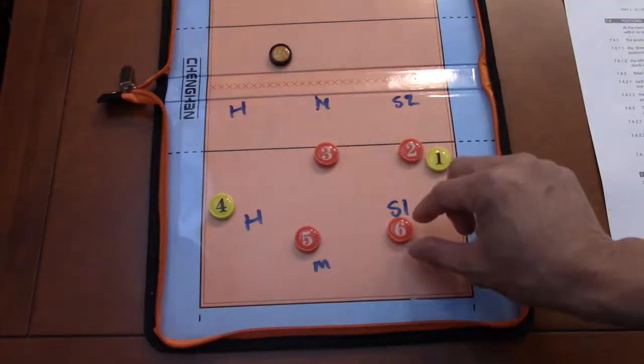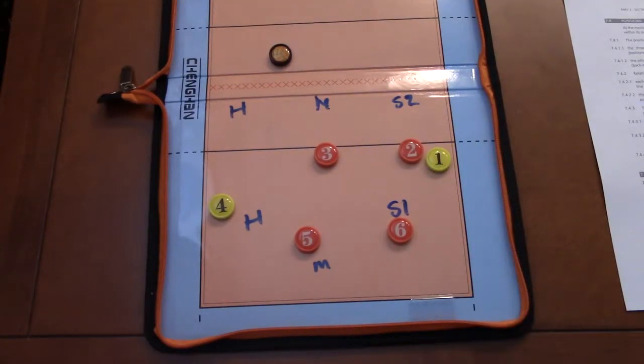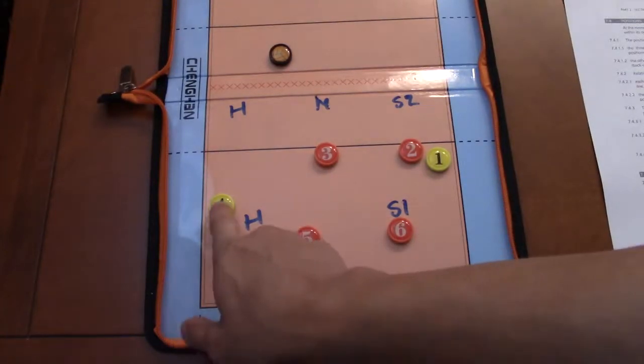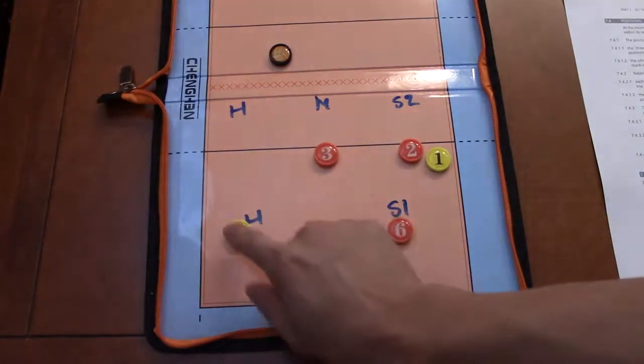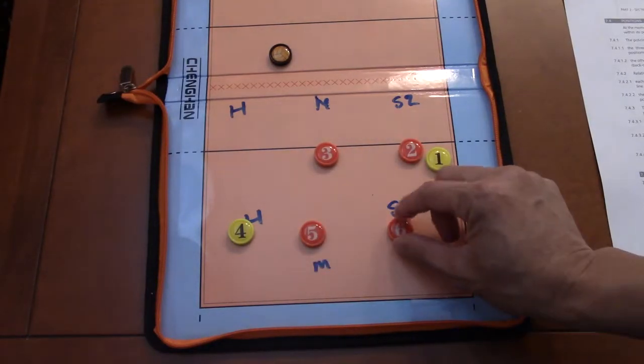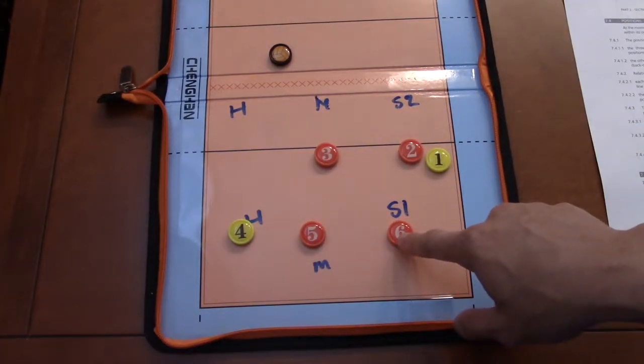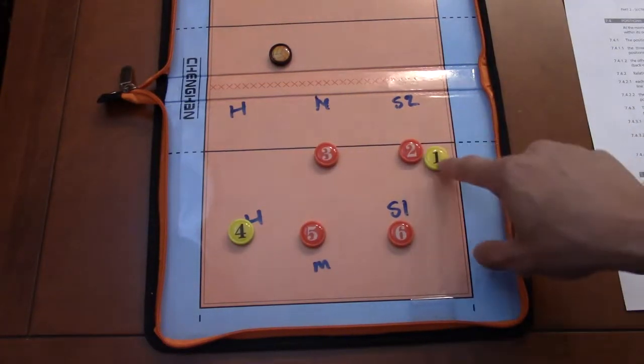Alright? So just to be crystal clear, let's go through the rules again. The front row players need to be closer to the net than the corresponding back row players. So 4 is closer to the net than 5. Alright? Even if it's just by 1 inch, that is good enough. Player 3 is closer to the net than player 6. And player 2 is closer to the net than player 1.